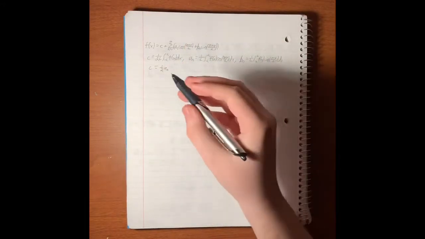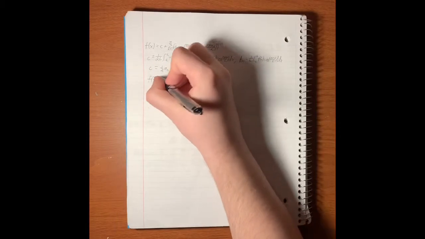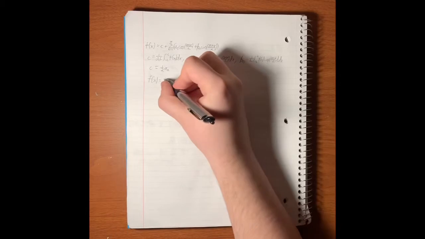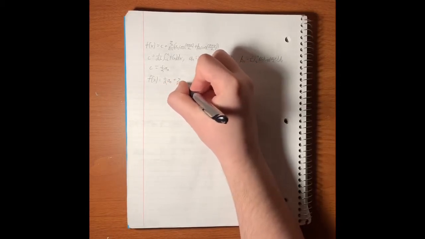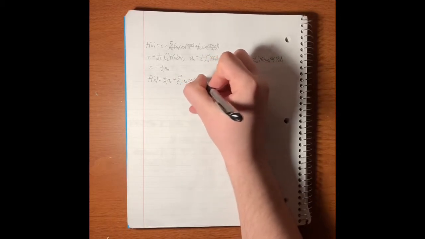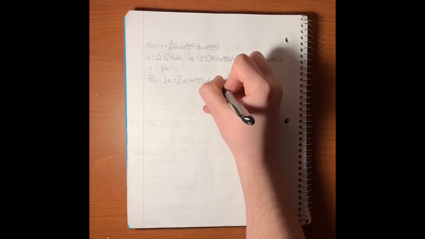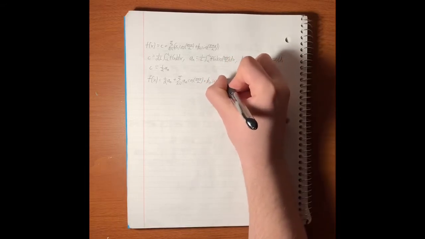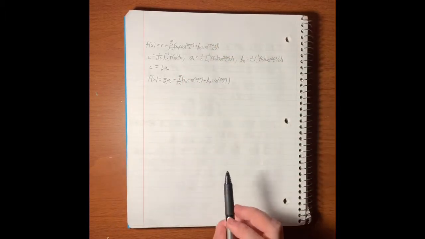So then we can write f of x, the Fourier series of f of x, is going to be 1/2 a naught plus the sum from n equals 1 to infinity of a of n cosine of pi nx over L plus b of n sine of pi nx over L, where a of n and b of n are right there.